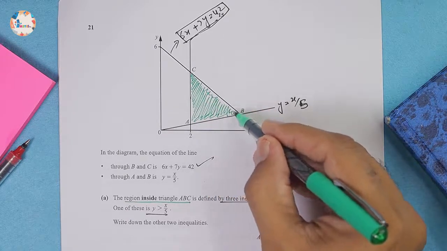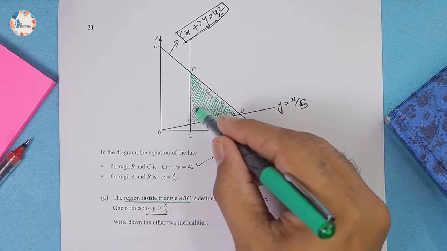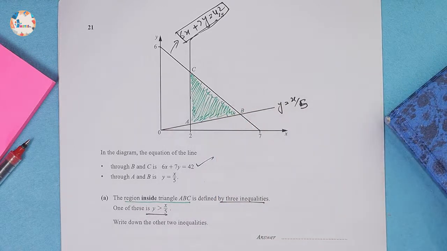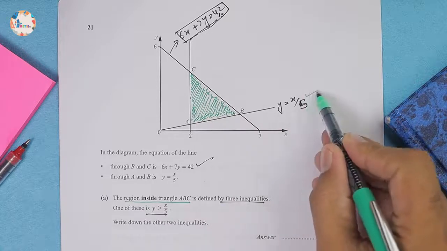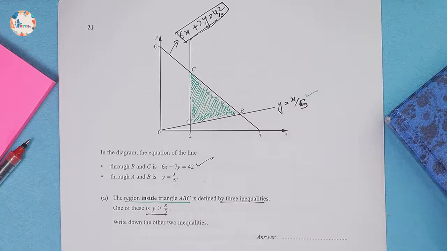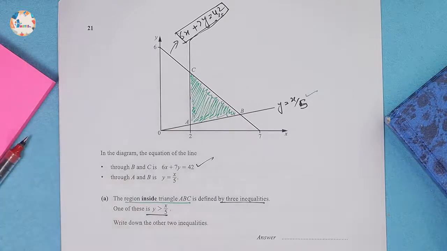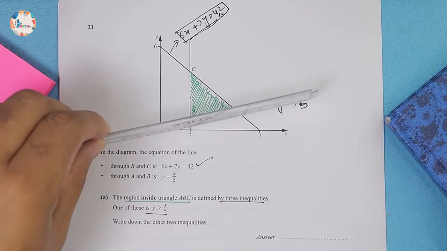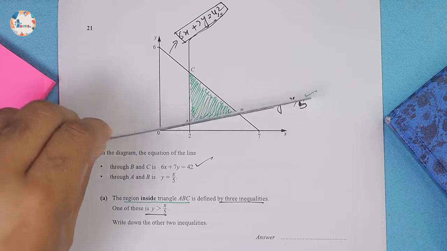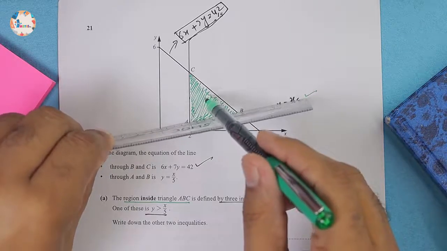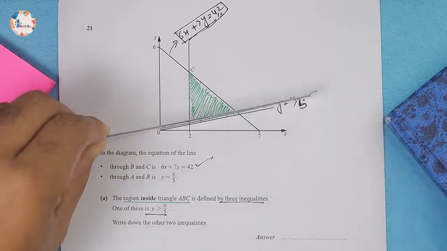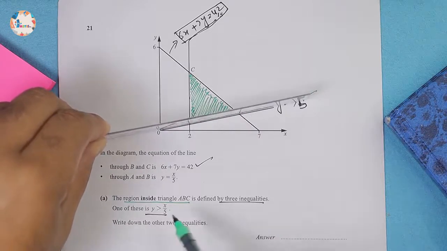So we need to show inequalities for this region, and one of these inequalities they have shown: y is greater than x by 5. So y is equal to x by 5 is this line. You can see this colored portion is above the line, so it is greater than. So this equation they have provided us.